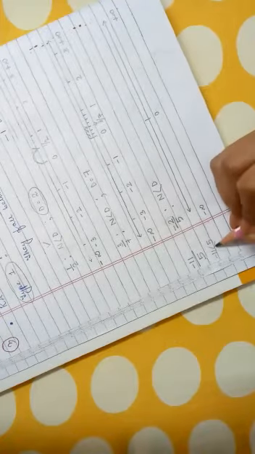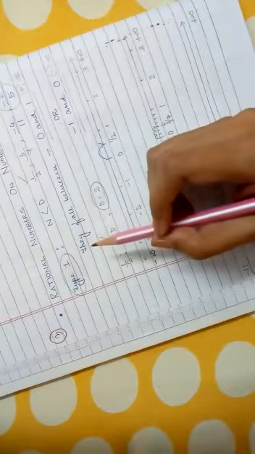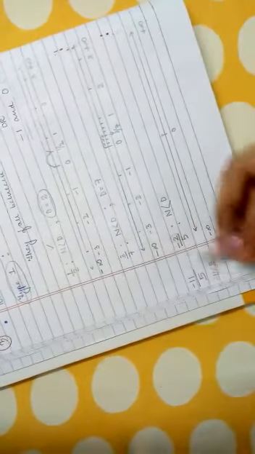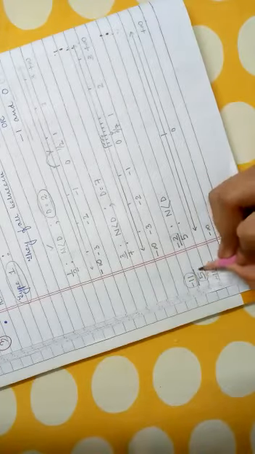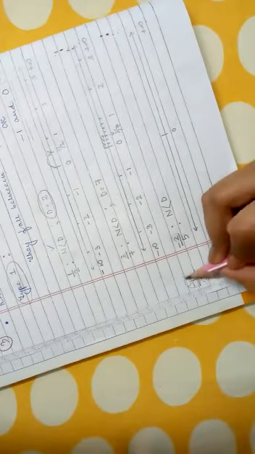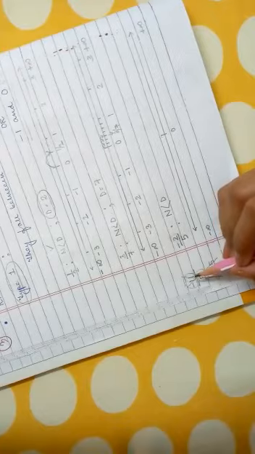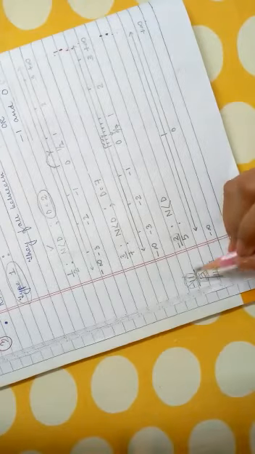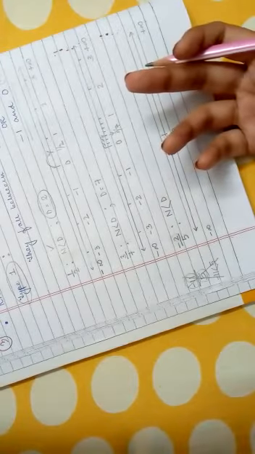But in this case, we will not use this type 1 method. Why? Because I am not asking whether minus 11 as a whole is less than 5. What am I asking? Is the numerical value, that is 11, less than 5? No. 11 is greater than 5. So in that case, we have a different kind of solution.